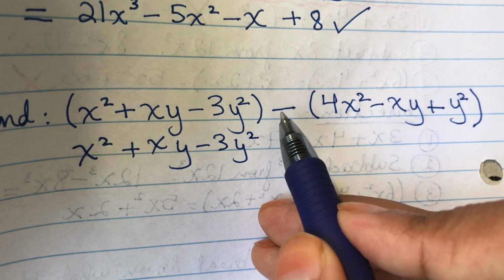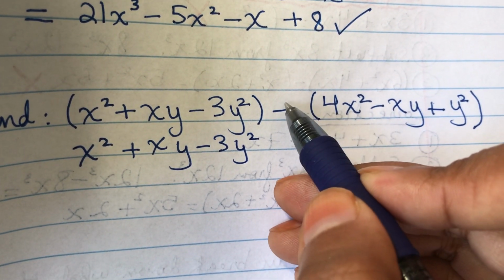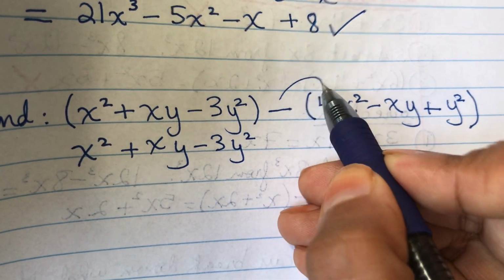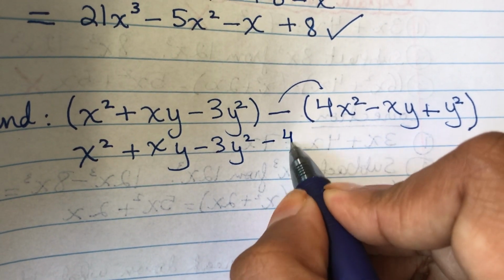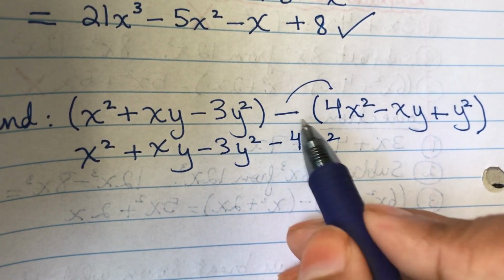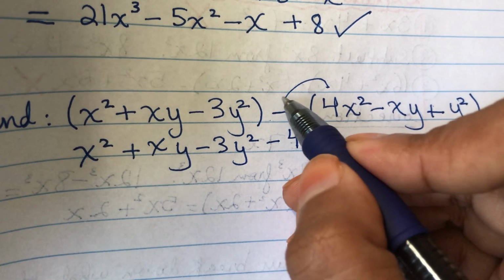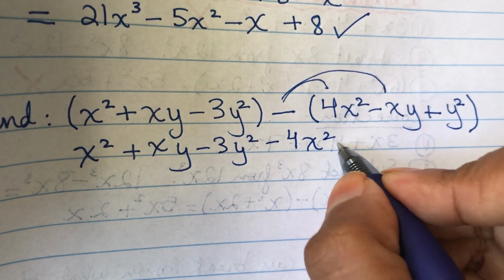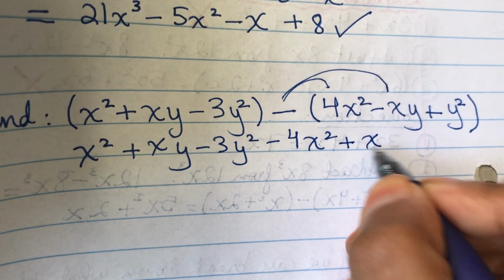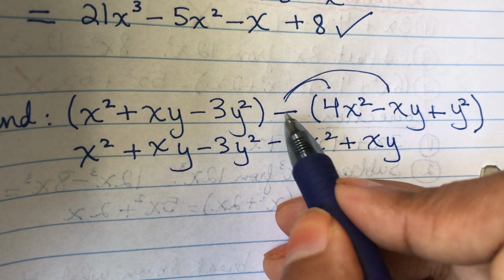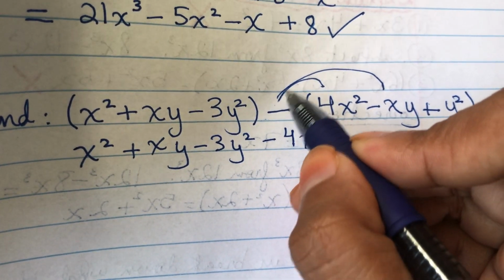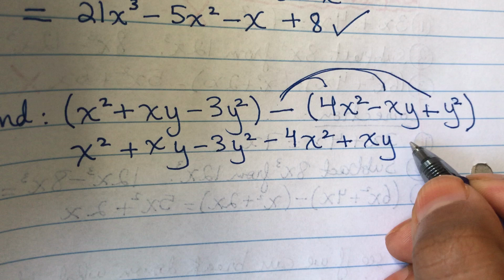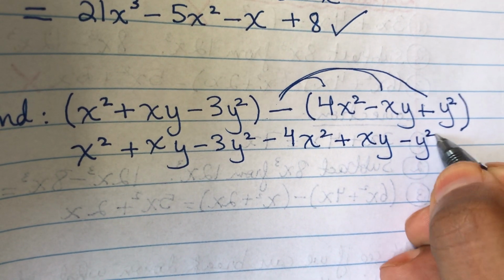This, we are going to distribute out. So negative times 4x squared gives me negative 4x squared. The negative times the negative xy, when we distribute out, we get a positive xy. Then the negative times a positive y squared here would give me a negative y squared.